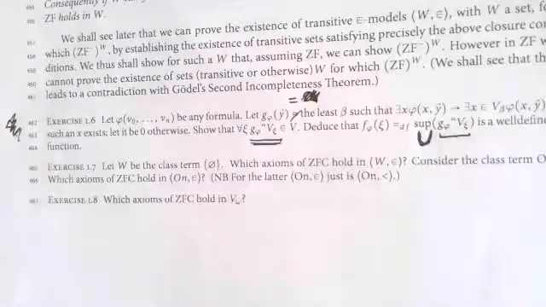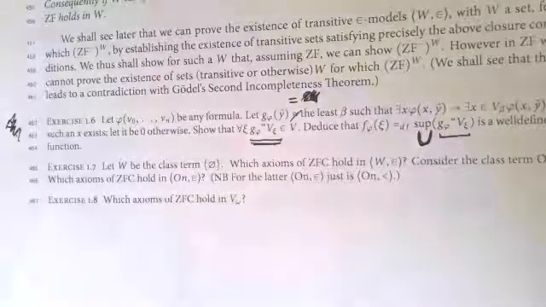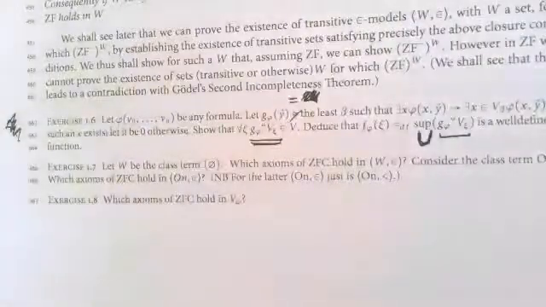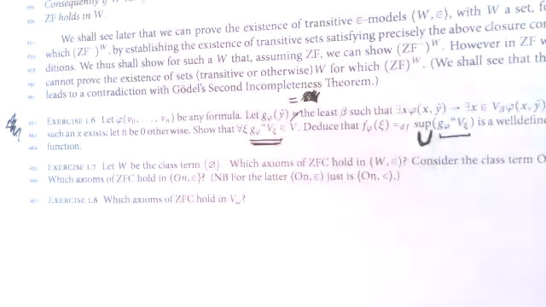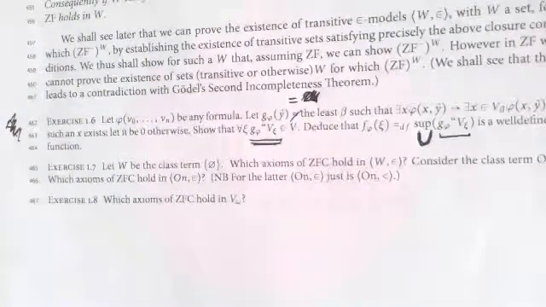Okay. Let me go through 1.7 then, unless anyone else wants something else. Okay, 1.7.